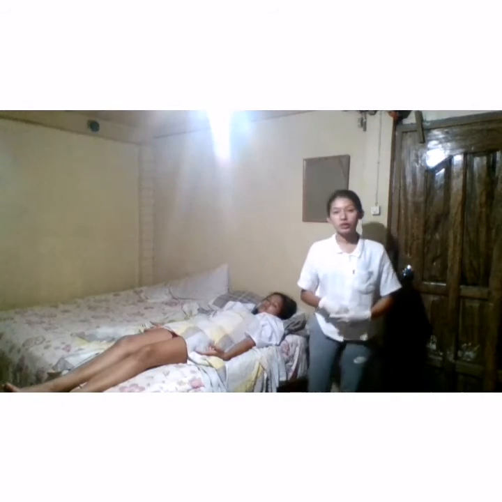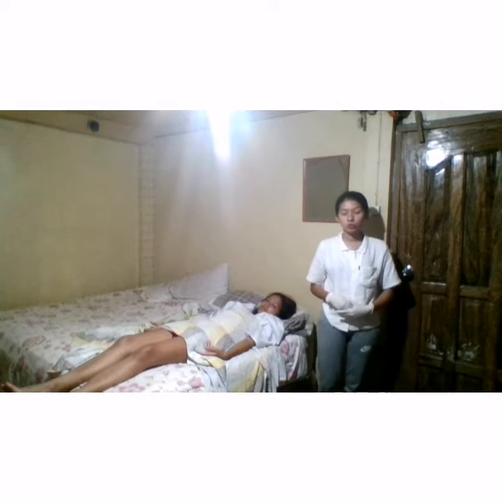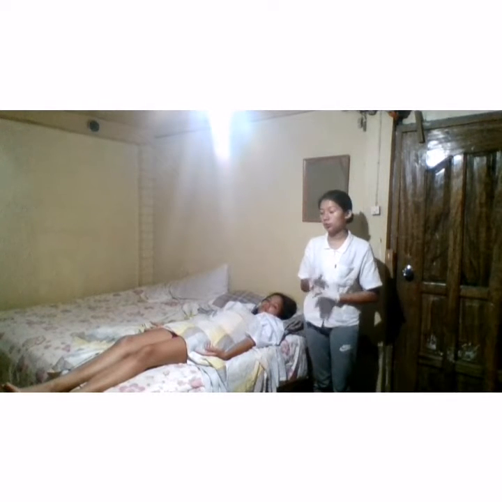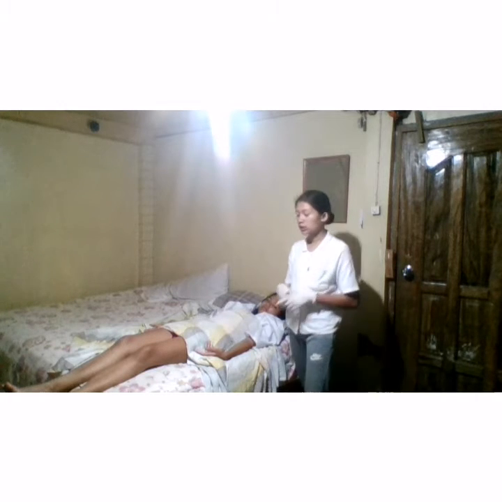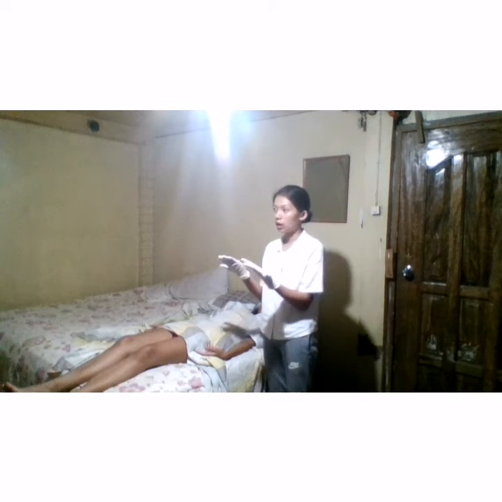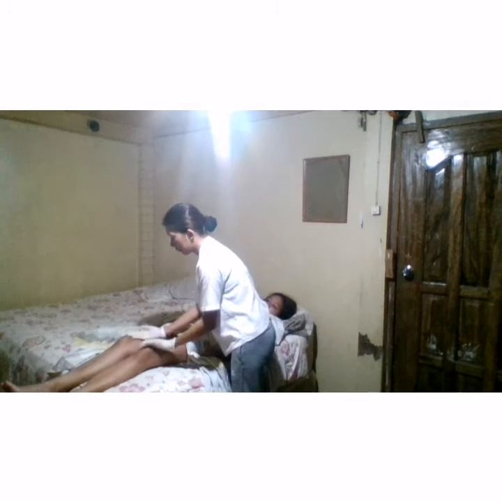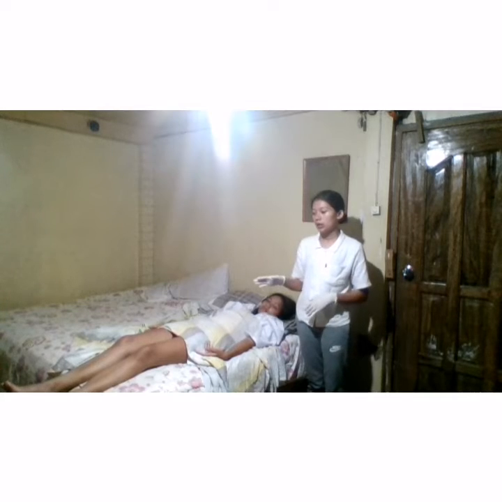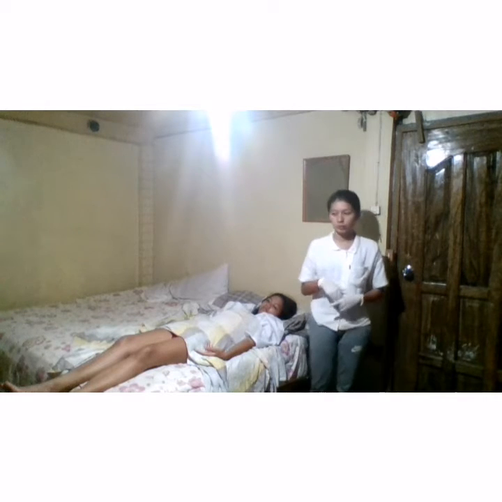So, as we palpate the legs and also the feet of the patient, there is no pain. And there is no swelling and nodules noted. We're going to palpate with the back of the hand for heat. As we palpate, it is normal since the heat in both of the patient's legs and feet is symmetrical.